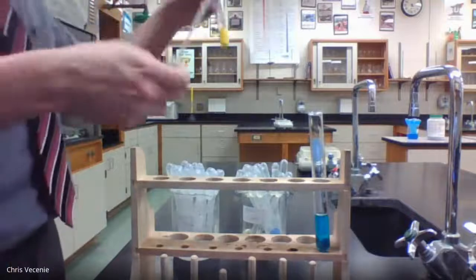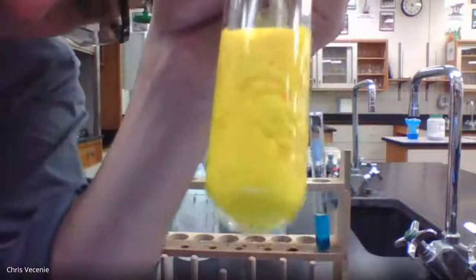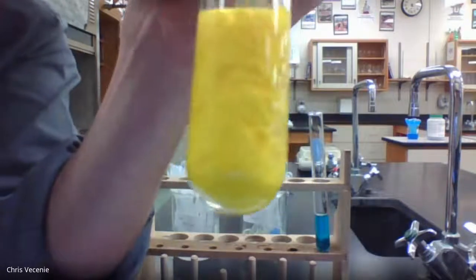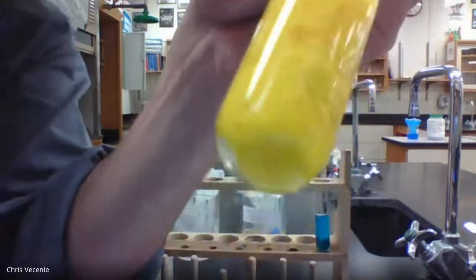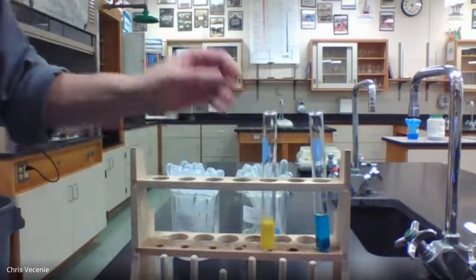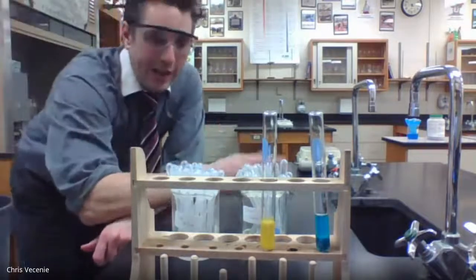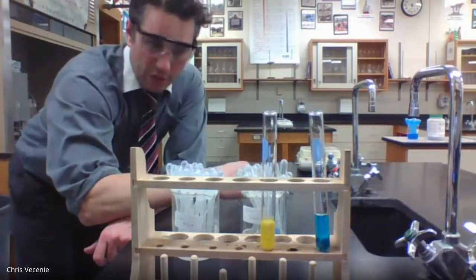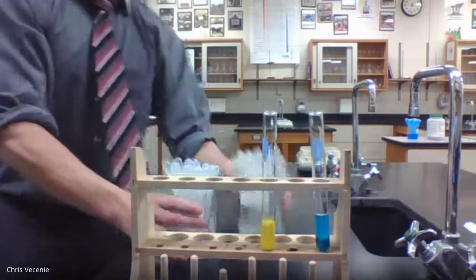I'm going to hold that nice and close so you can see what's going on. If you take a look, what you're seeing here is a yellow solid. You see how it can look all grainy. So I'm going to put that up there. In your observation section for reaction number 2, you're going to want to list that we formed a yellow solid, and there's still a clear colorless liquid in there. So that was reaction 2.